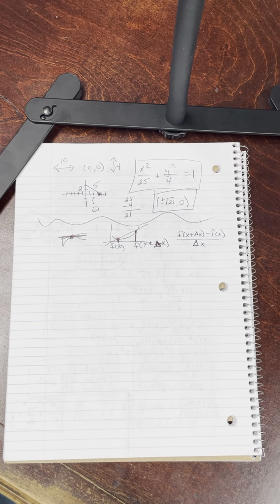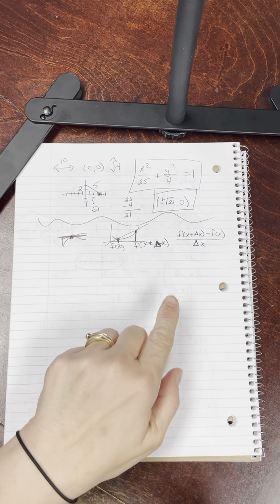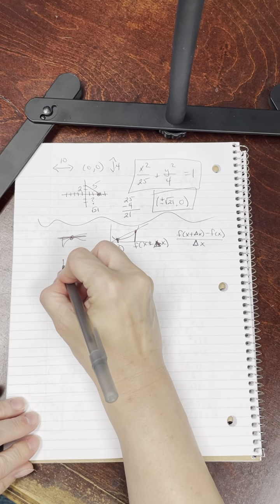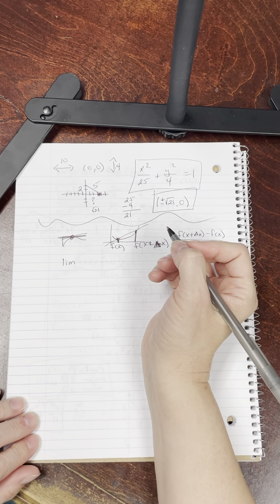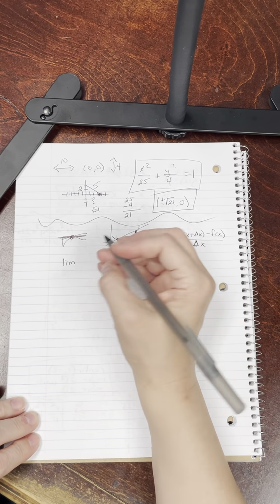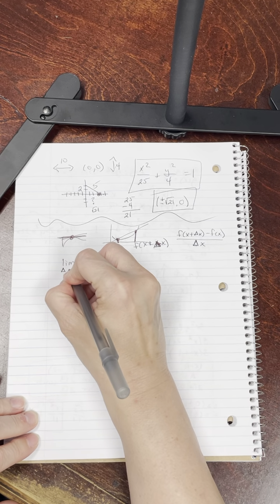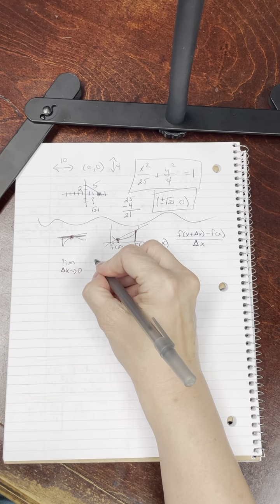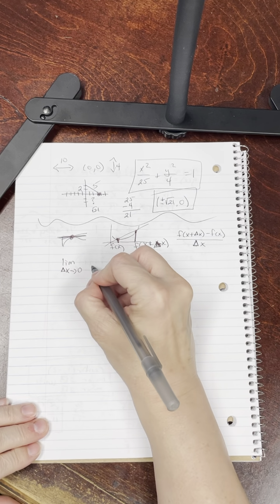And so they're saying, okay, let's use the slope of that line to create the change in y over the change in x. And therefore, the formula for derivative says this: the limit as the change in x goes to 0 gives you this formula.